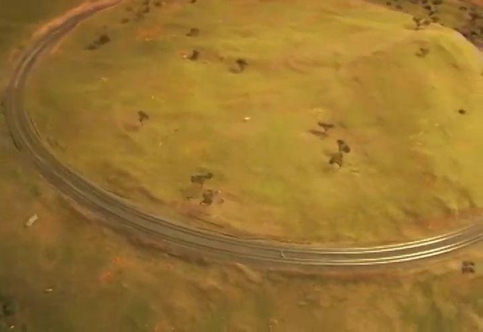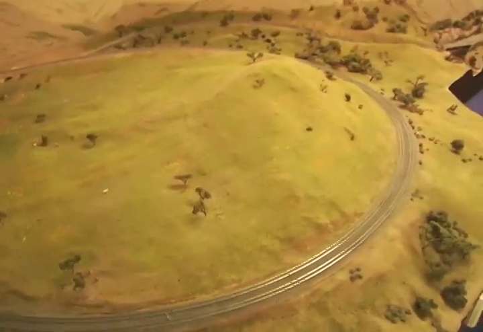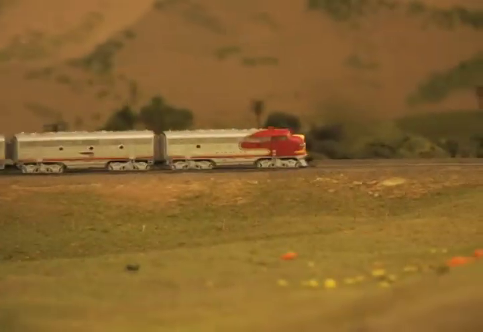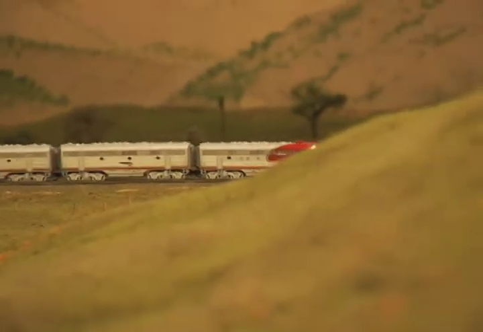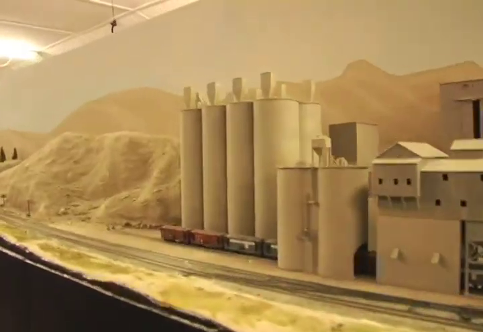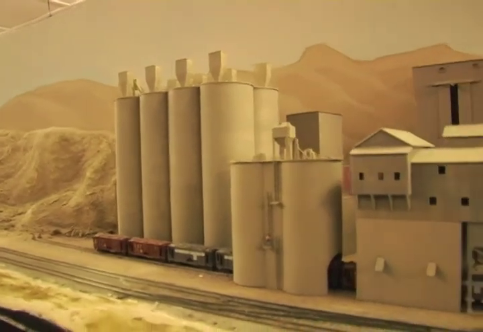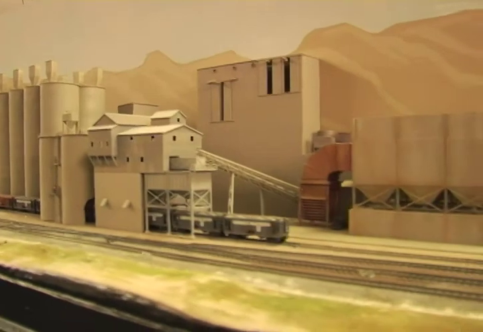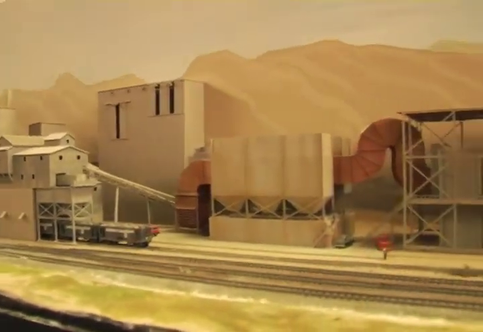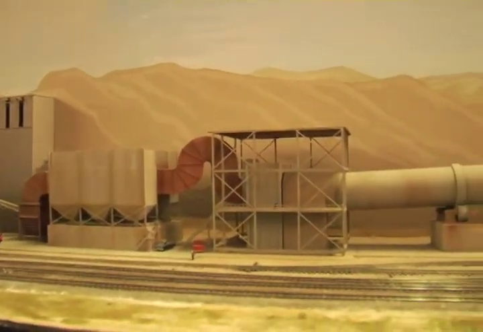Right now we're looking at Tehachapi Loop, but this is a scale model of Tehachapi Loop, which is located between Mojave and Bakersfield in the Tehachapi Mountains. And we're looking at the view that you would see from the highway. Right now we're looking at a model of what's known as Monolith Cement Company. This is an actual model of a plant that is located near Tehachapi.